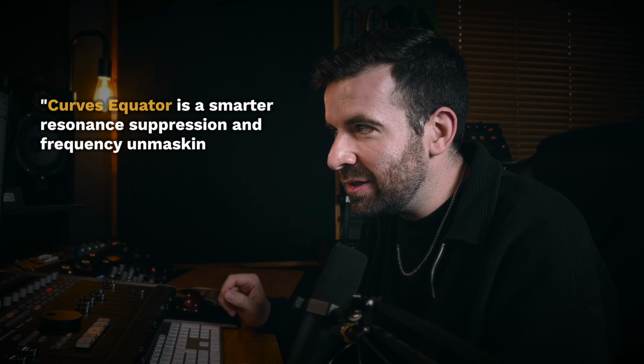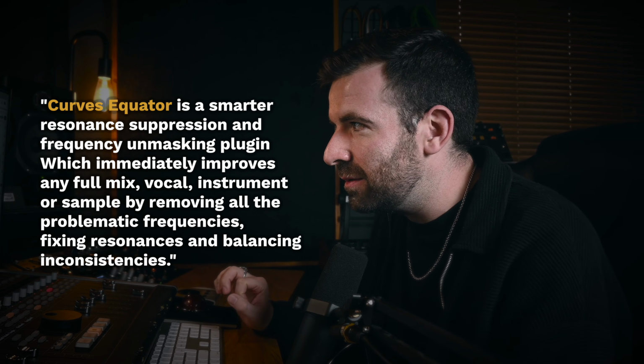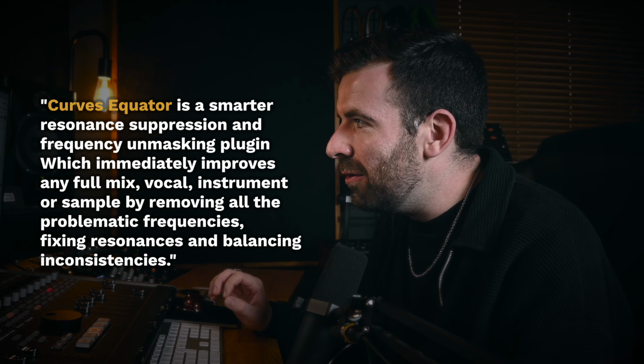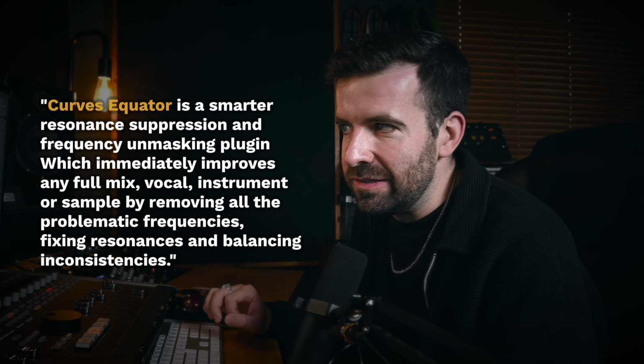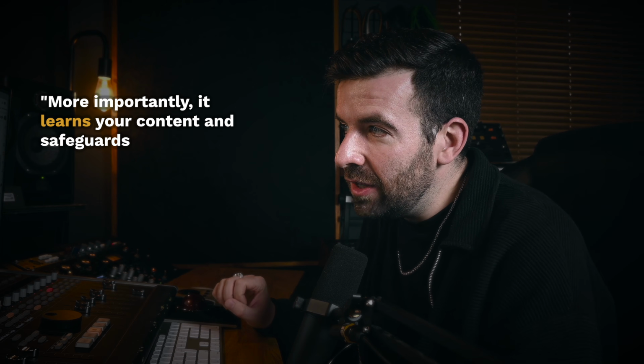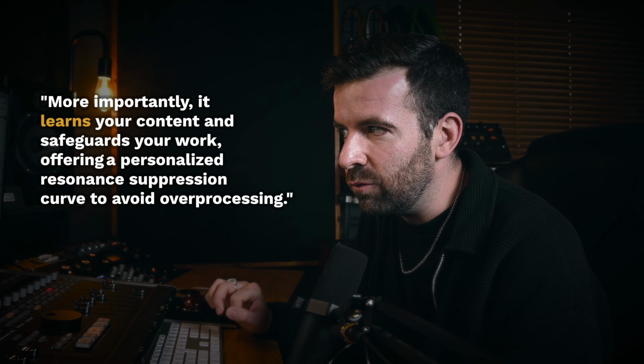In this video, we're going to be looking at how we can achieve much smoother sounding pop vocals using the brand new Curves Equator plugin from Waves Audio. Now, Curves Equator is, as Waves say, a smarter resonance suppression and frequency unmasking plugin which immediately improves any full mix, vocal, instrument or sample by removing all the problematic frequencies, fixing resonances and balancing inconsistencies. More importantly, it learns your content and safeguards your work, offering a personalized resonance suppression curve to avoid over-processing.